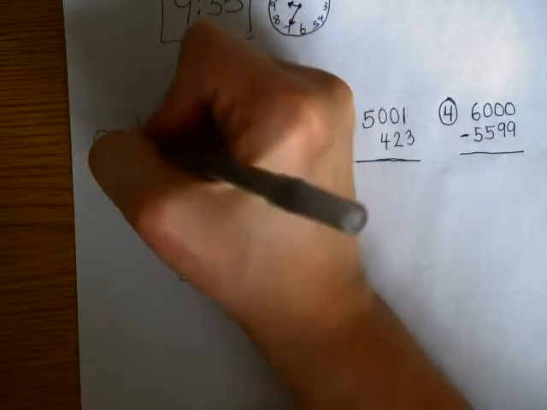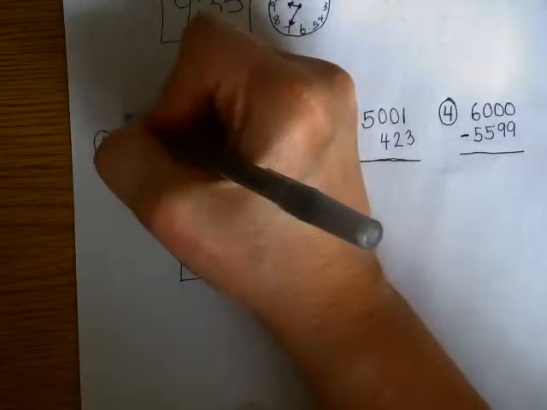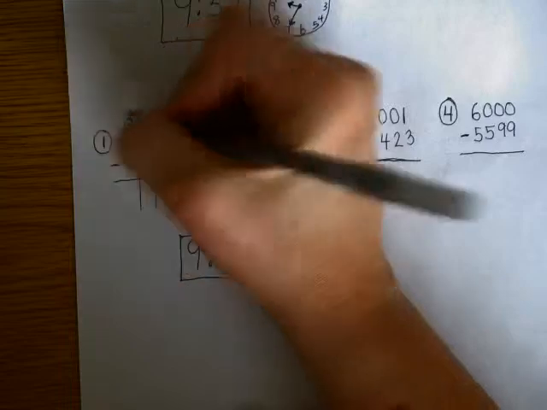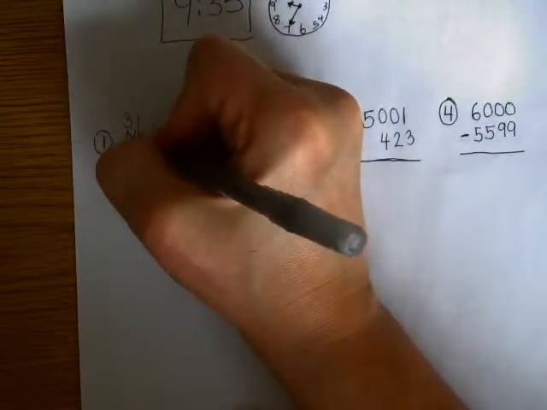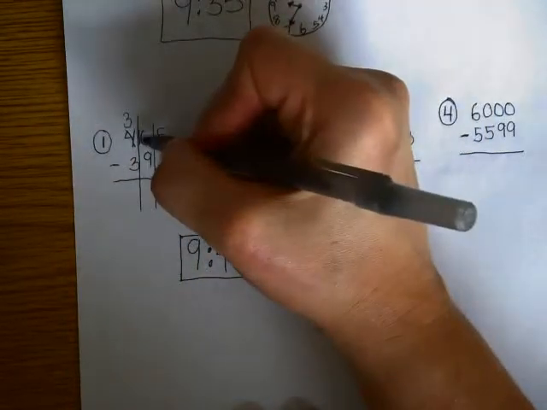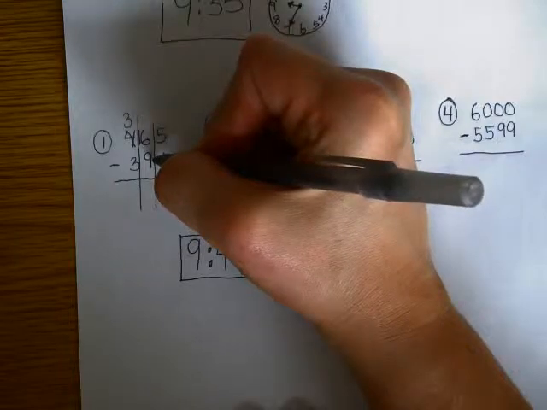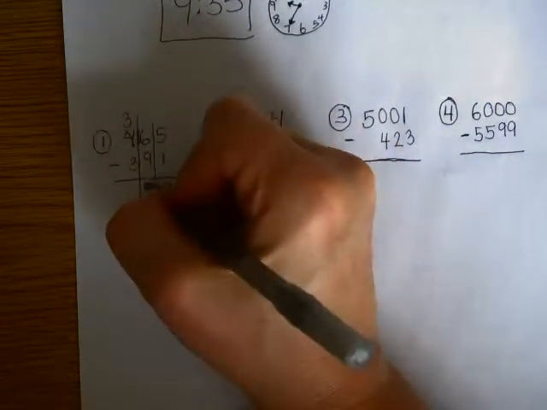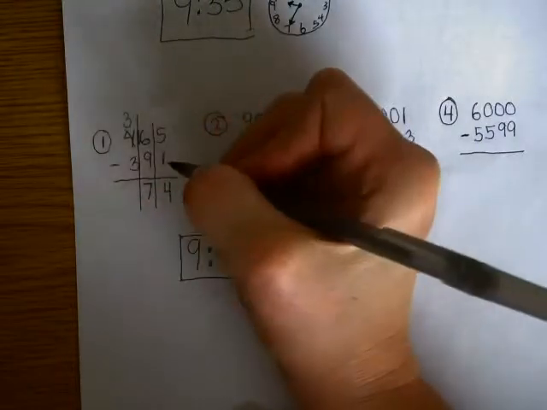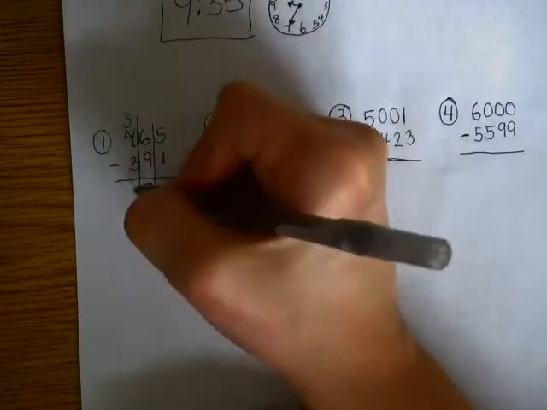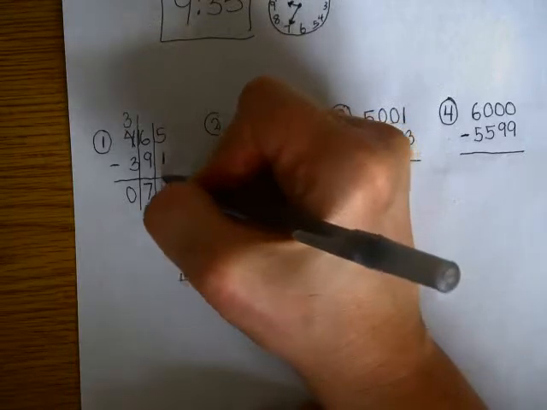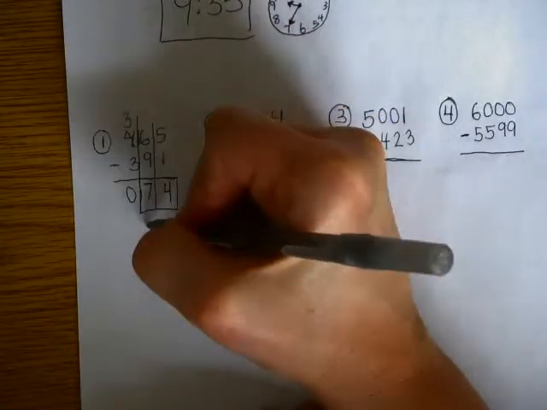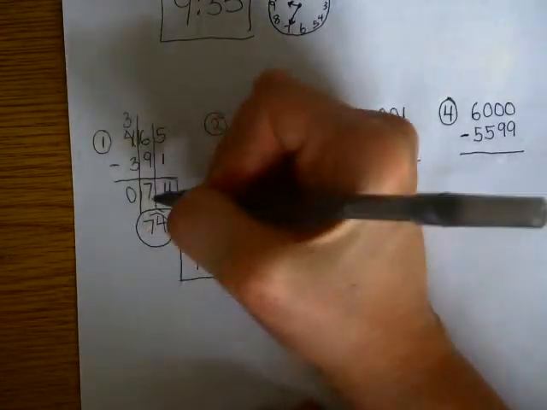Okay, so in order to be able to do it, we have to come over here and borrow from our 100s friend. Make 400 into 300 and put an extra 100 in this column. So now we have 16 minus 9, which is much easier to deal with. 16 minus 9 is 7, and I'm going to put it right below there in the correct column. And then 3 minus 3 is 0. So you'll be able to see your answer should be 74.